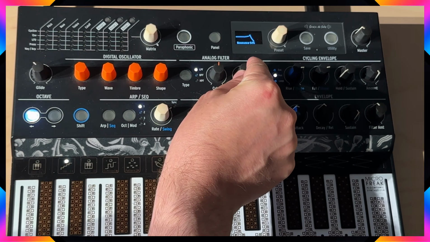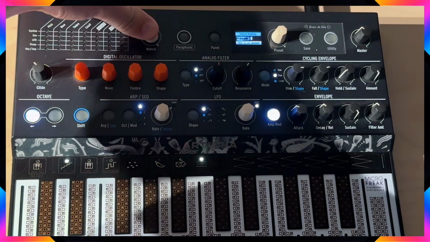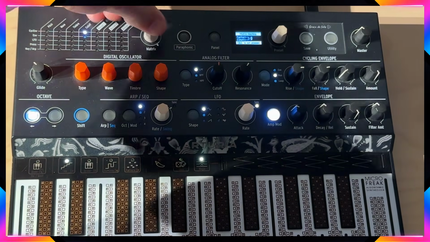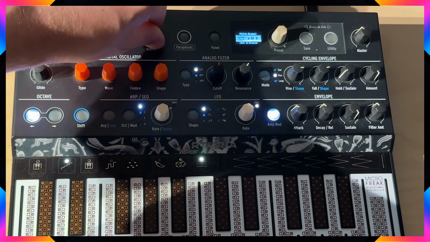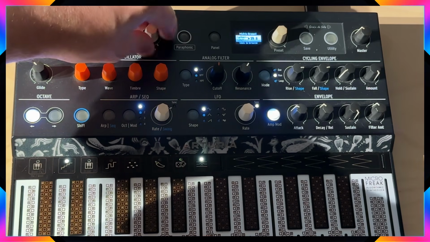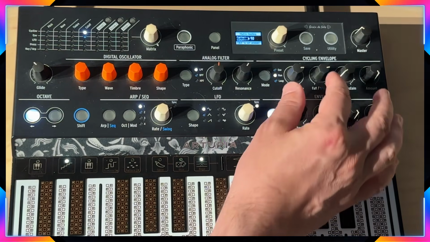The amp envelope has an attack of 19 milliseconds, a decay of 0, a sustain of full, and the release at 1.8 seconds. The filter is a low-pass filter set to around 820 Hz with the resonance at 47. It is monophonic, and there are 2 extra routings.